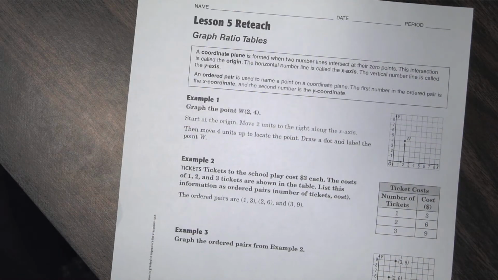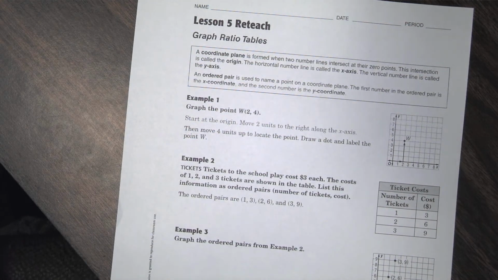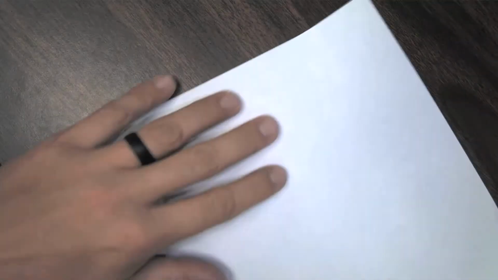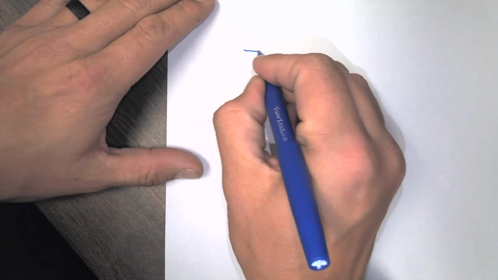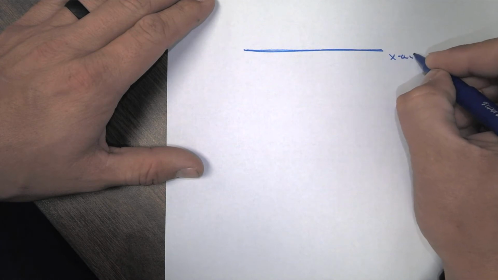So graphing ratio tables. There is a graph that we always use now. It's called the coordinate plane. The coordinate plane is formed when you have two number lines. You got one number line that's horizontal. It goes left to right. Looks like this. That's called the x-axis.